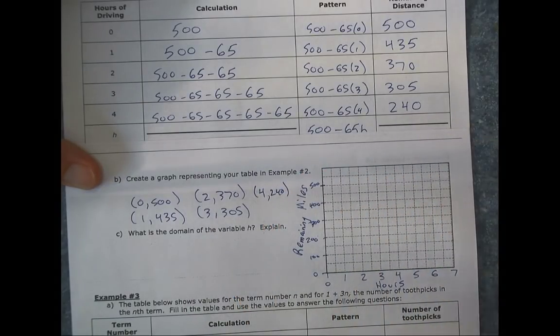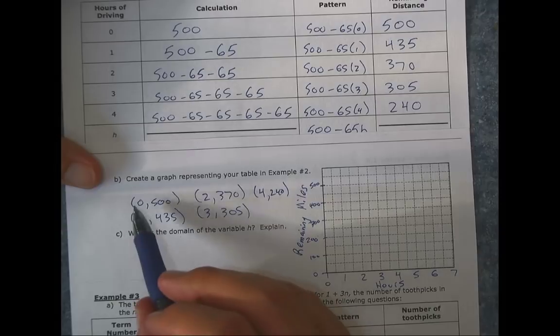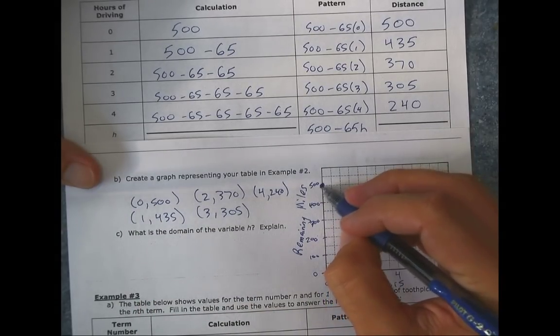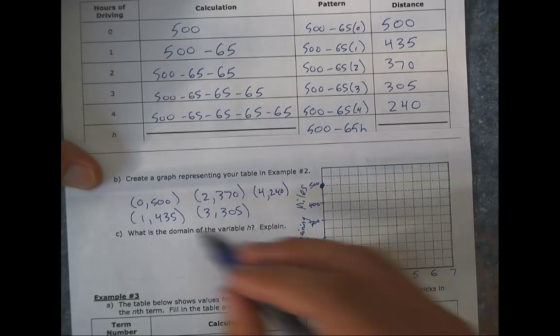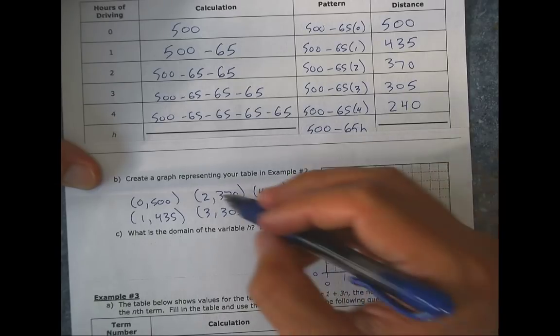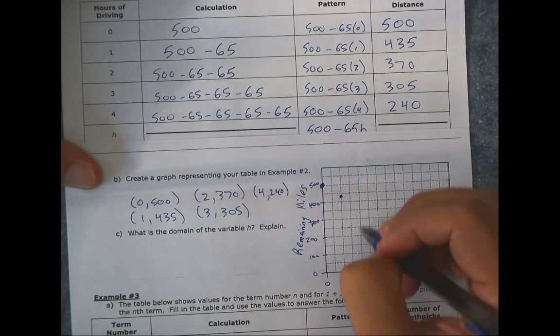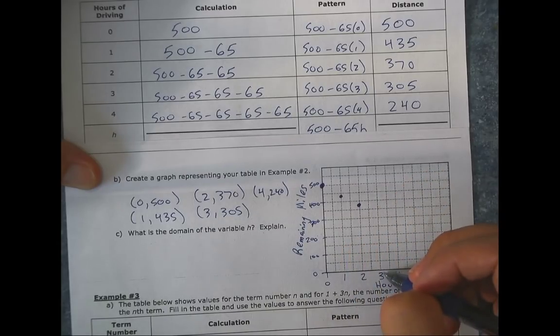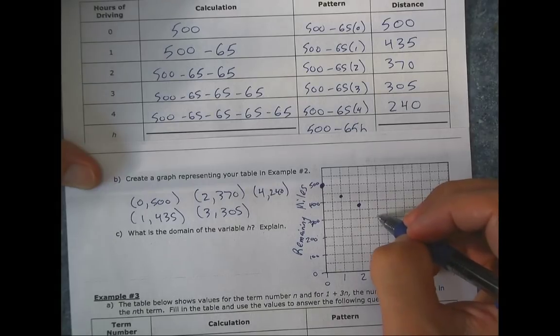Those are the coordinates that we're going to put on here and create a scatter plot. So this will be a scatter plot once we put points on it. So 0, 500 is going to be right on the axis at 500. 1, 435. We kind of have to estimate this is 450, so a little under. 2 and 370. A little under 400. 3 and 305, so just barely over it.